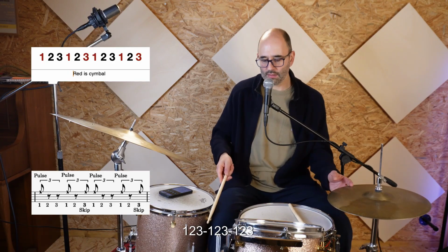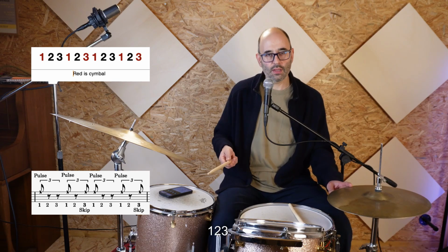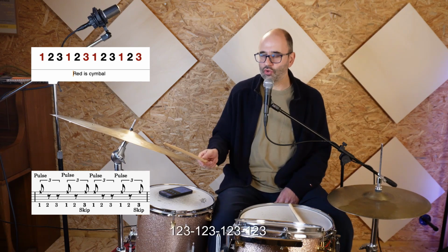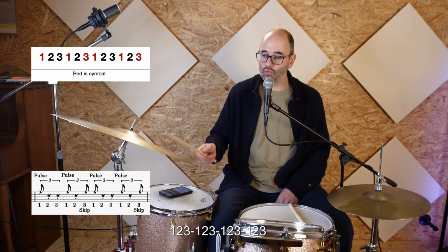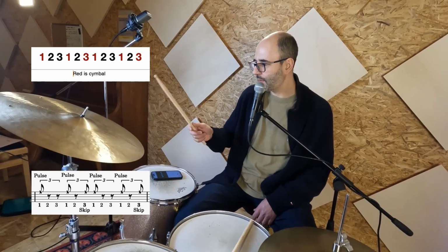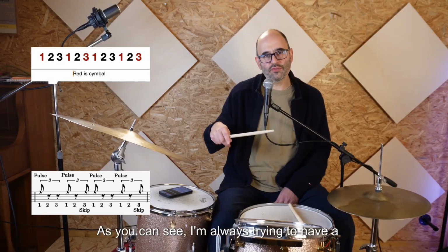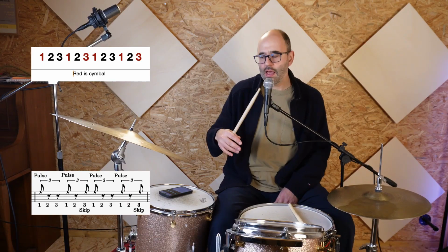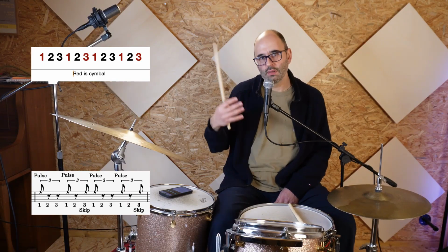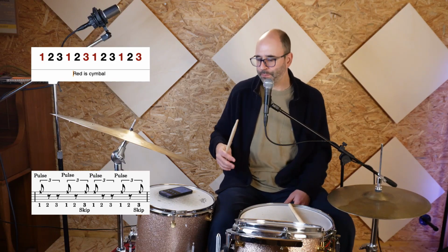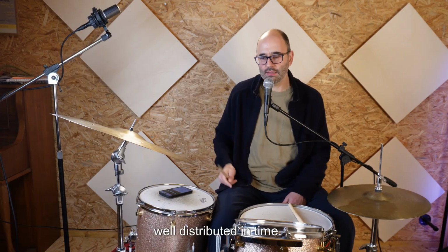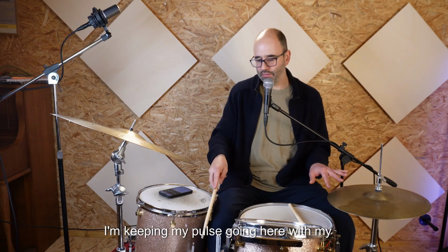1, 2, 3, 1, 2, 3, 1, 2, 3, 1, 2, 3, triplet. 1, 2, 3, 1, 2, 3, 1. As you can see, I'm always trying to have a movement that is always the same. I want to sort of have a pendulum type of mechanism here, well distributed in time. I'm keeping my pulse going here with my bass drum and the 2 and 4 on the hi-hat.